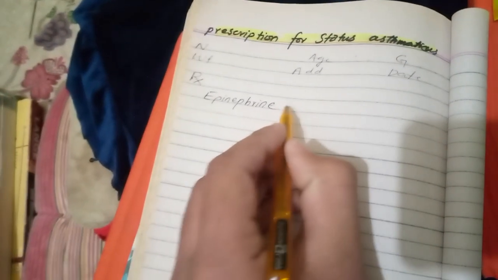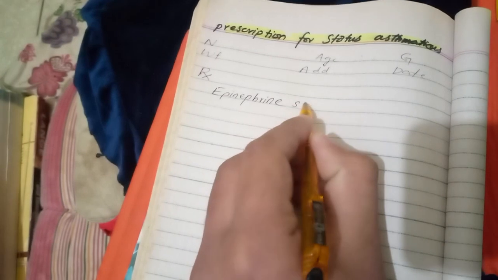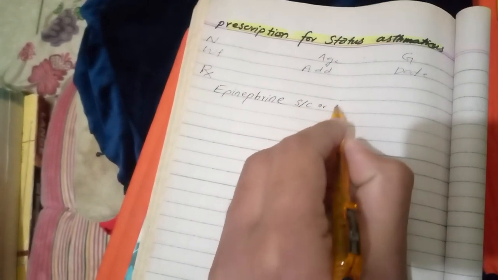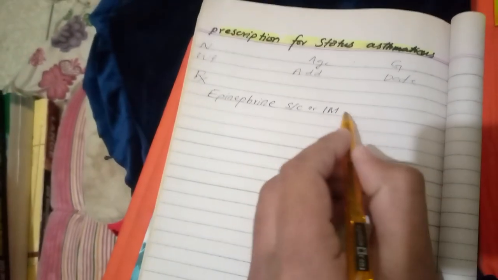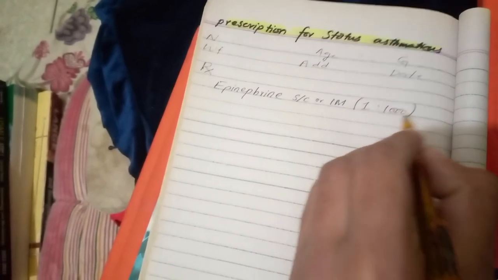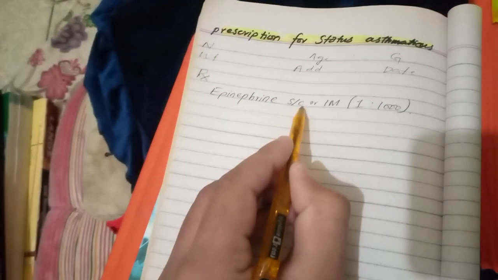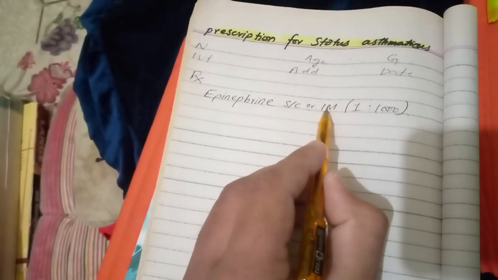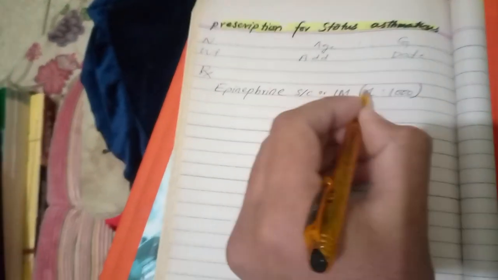Epinephrine, which is given subcutaneously or intramuscularly in 1:1000. Epinephrine subcutaneously or intramuscularly, which is given in 1:1000.